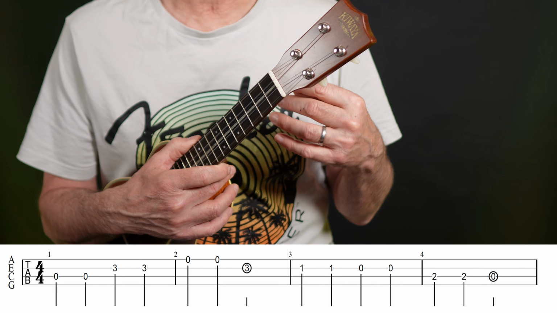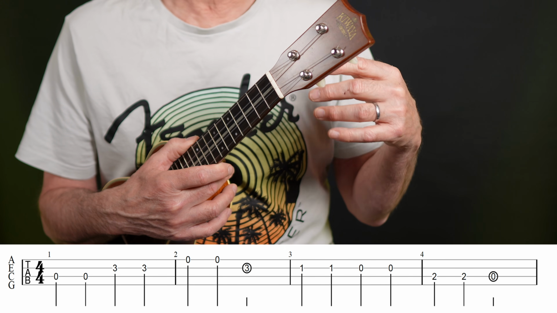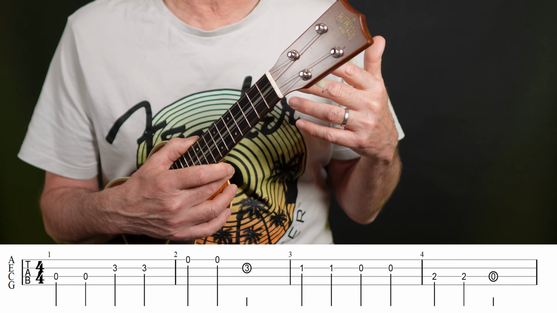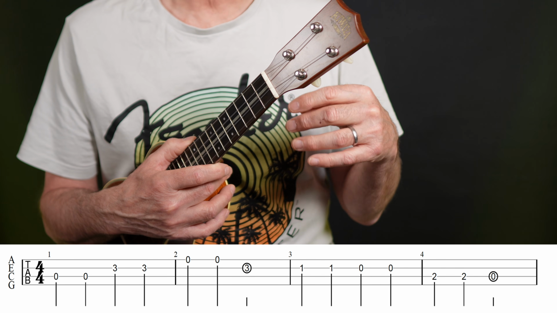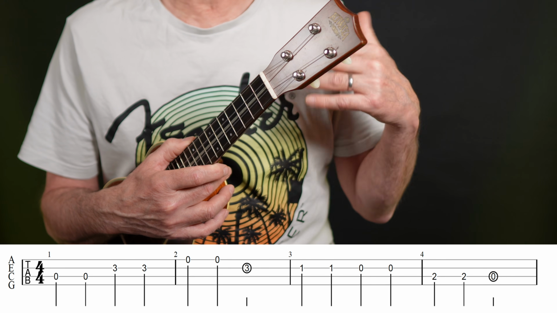So hopefully now you're starting to understand that the tablature here is both showing us which notes to fret and pick on which strings of our ukulele, and also how long each note should last. These note durations are being expressed in the same way that they would look if we were reading music on the musical staff or stave.